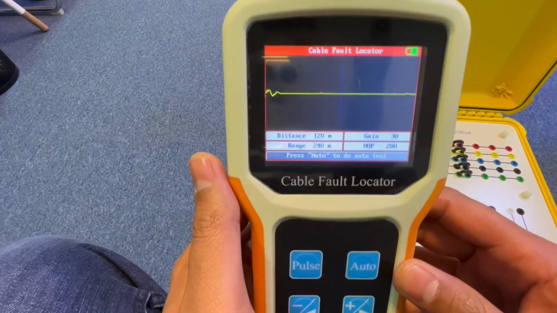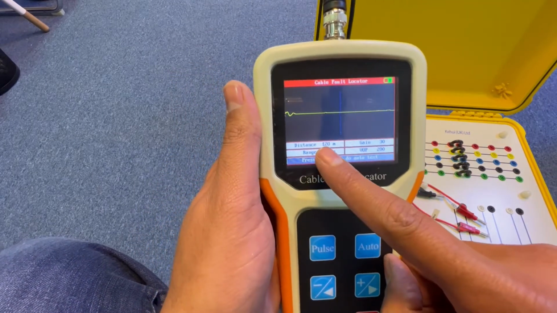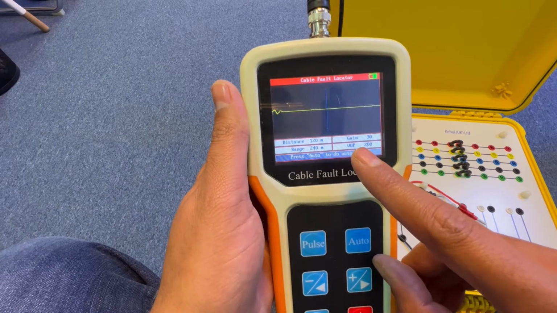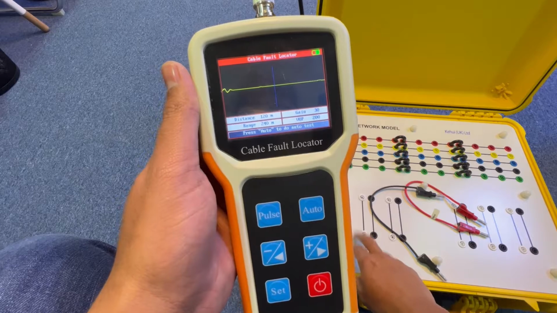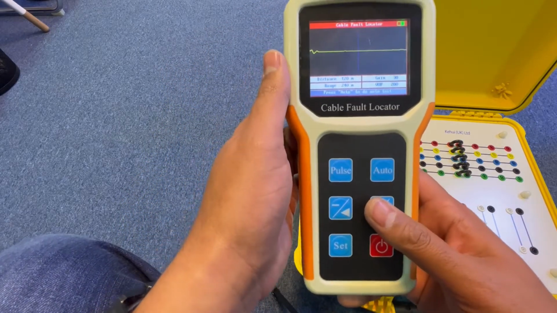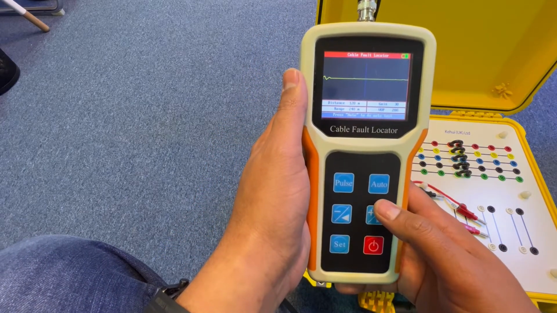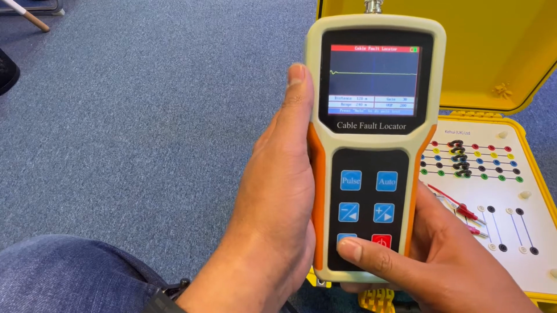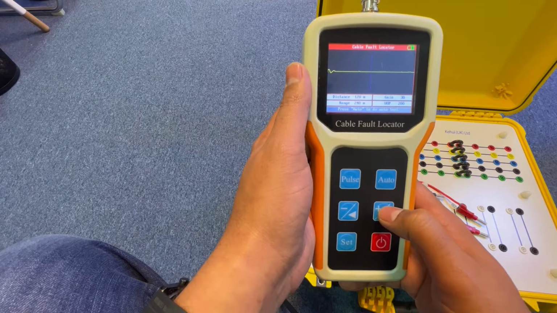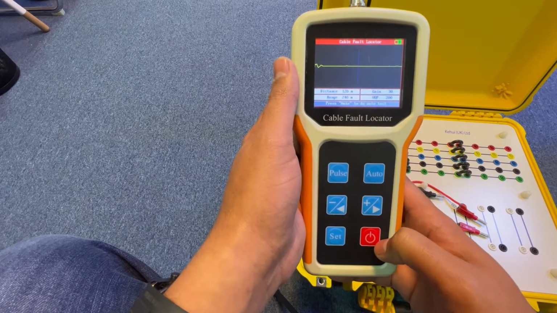You can see various information on this equipment here. This is distance, 120 meters, gain, range, and VOP, velocity of propagation. The velocity of propagation of this particular model is 160. Whenever we do cable testing, we need to make sure that we are inserting the right velocity of propagation. So let's start with the set option. You have pulse, auto, and different switch selectors, increase and decrease switches, and then you have set and power on.